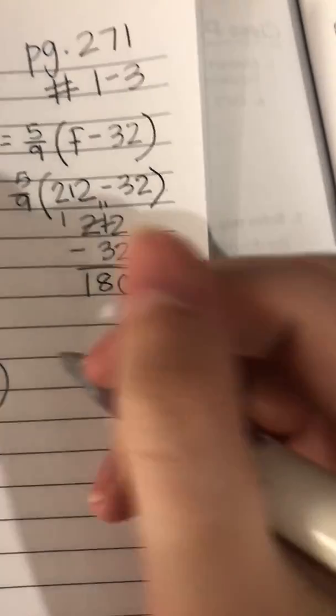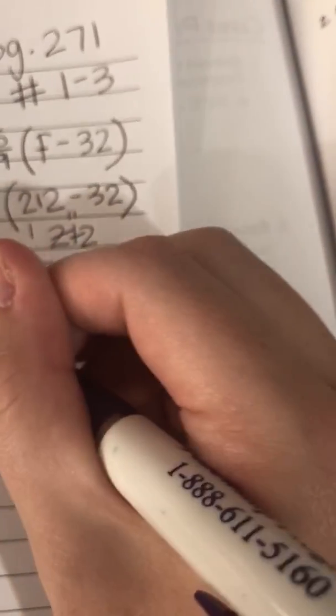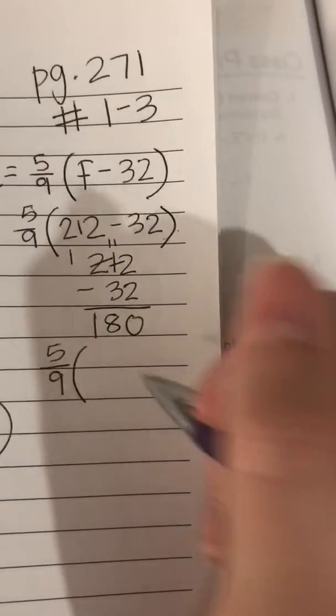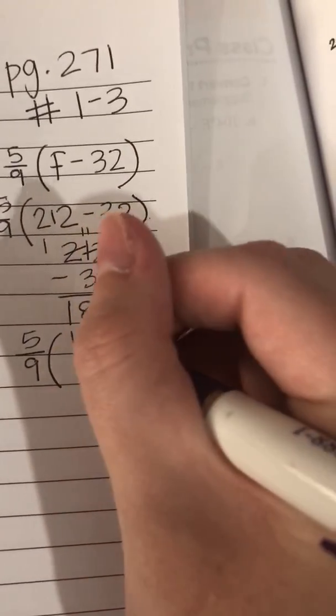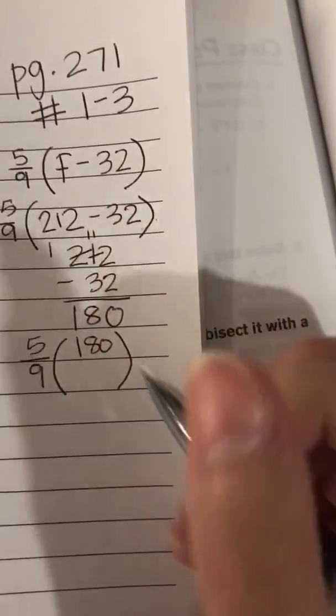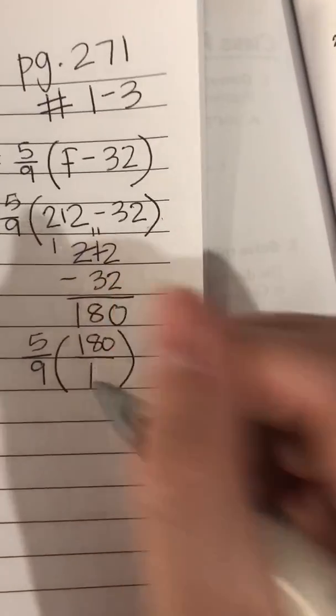Okay, so I have 5/9. Parentheses means multiply. 180. Now I have to make this a fraction, so I put a 1 under it.